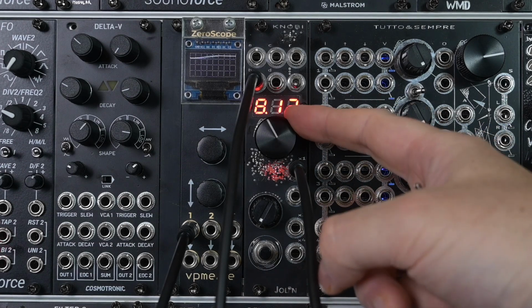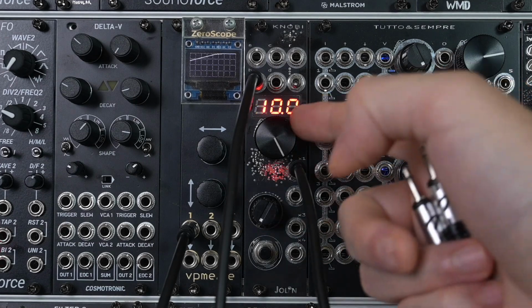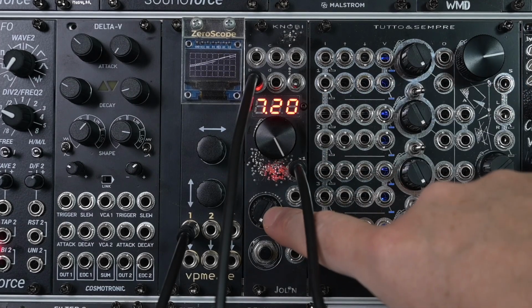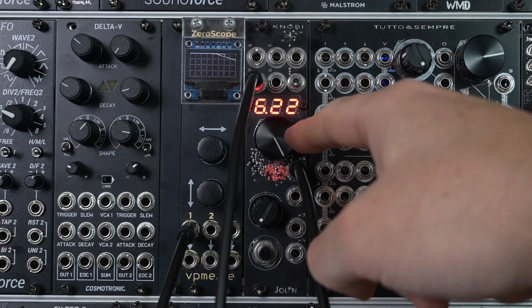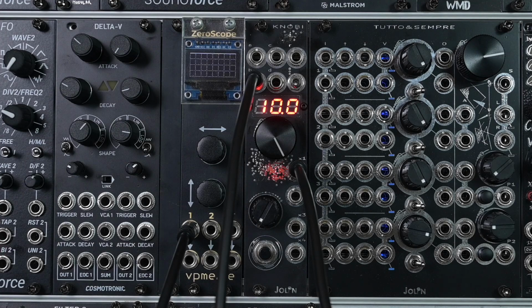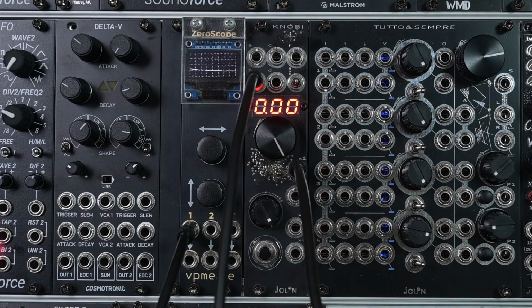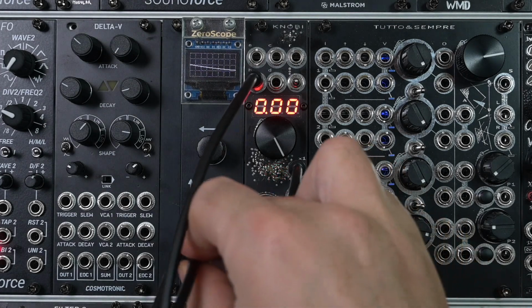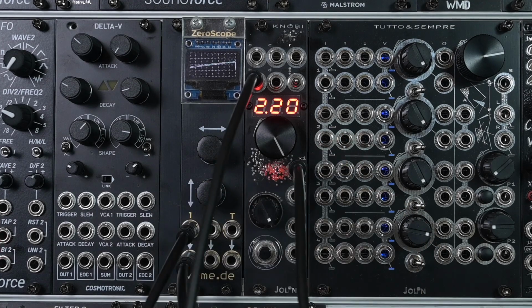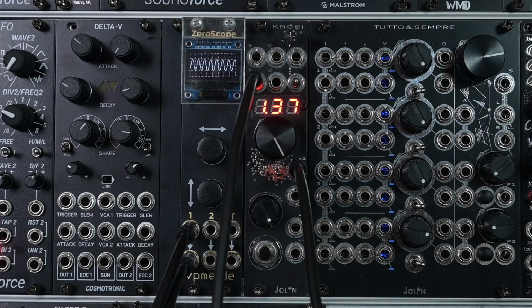So if you then bring in the LFO again, with the attenuverter here in the left position, this is now an inverted LFO with a +5 volt offset. Let me briefly switch to an audio rate sine wave so we can at least listen to what's happening for a moment. So there we go.